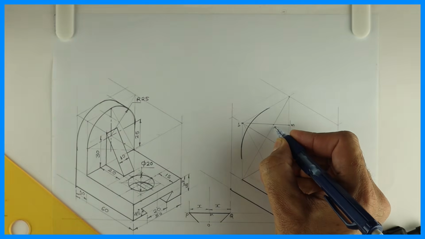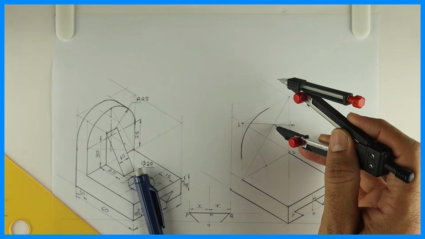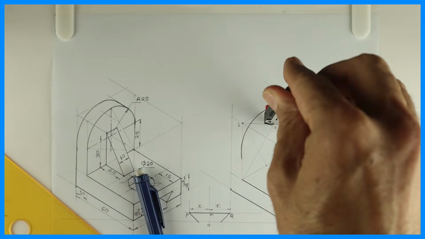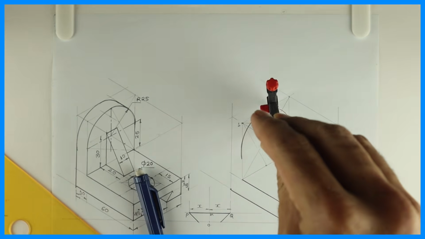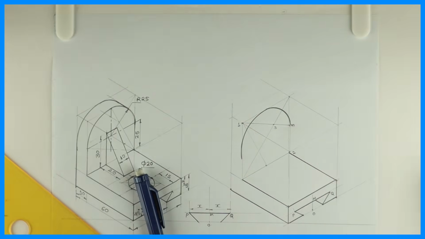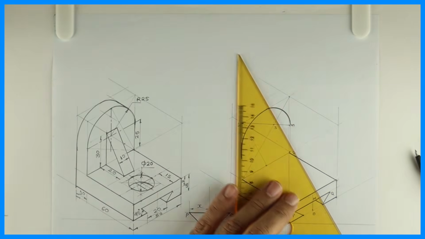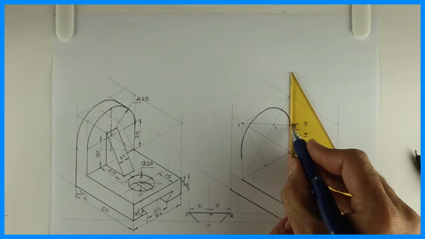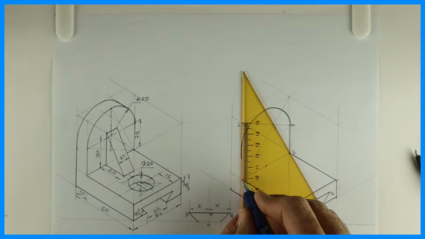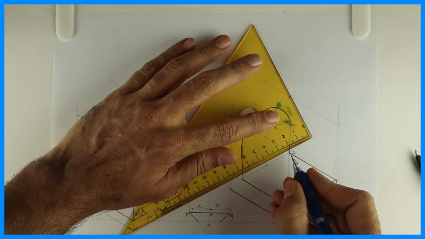After that, this is point 3. You take 3 to M. And you draw curve. Then you can join these two lines. So front portion is done. Now we have to draw the behind part.